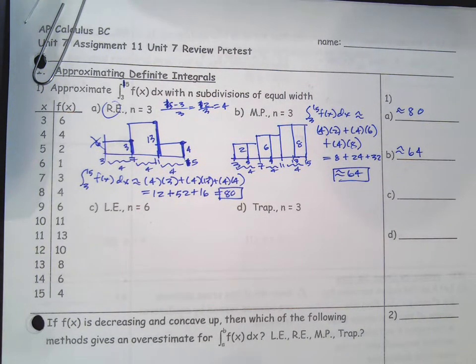Did I make a mistake? No, 64. I think I have a mistake in my original solutions.